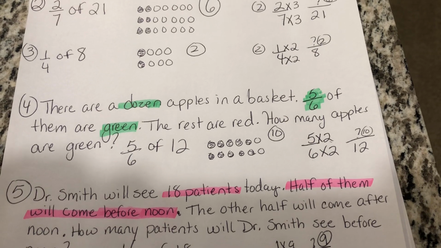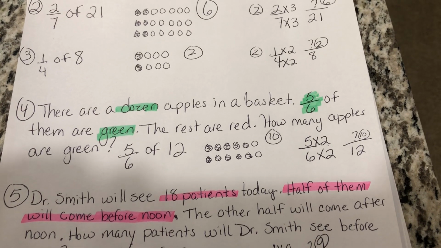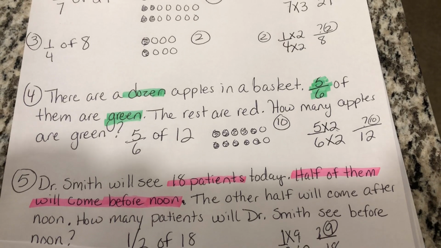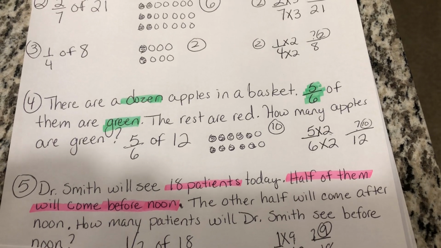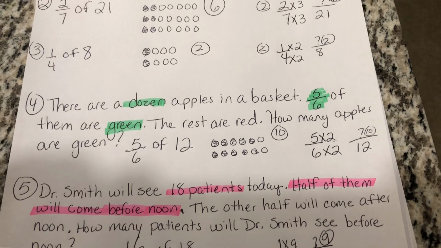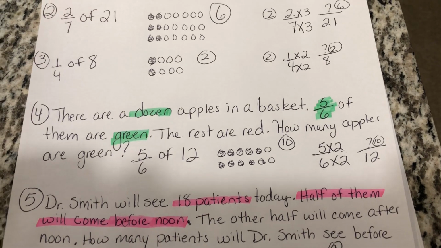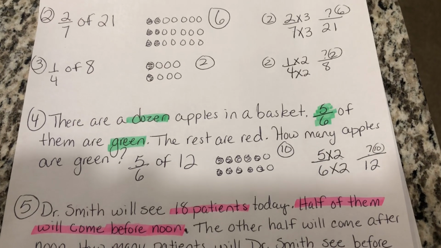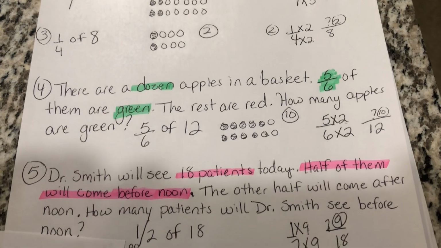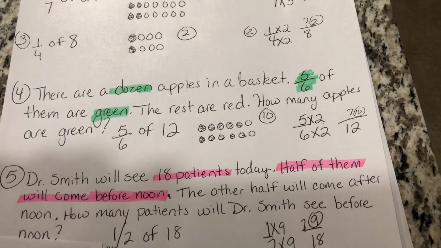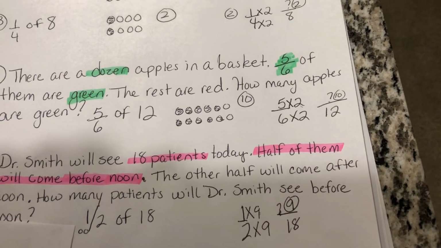Notice that I've highlighted how many total patients. My whole number is 18. The question only asked me about before noon, not afternoon. So that's why I decided to highlight half of them will come before noon. And you guys already know what half of 18 is, but I still went ahead and wrote it down. 1/2 of 18 is 9. I didn't do a visual here. I didn't feel like it was necessary.